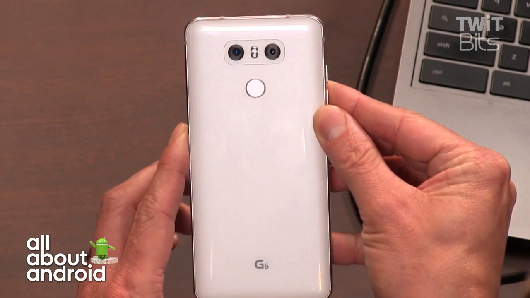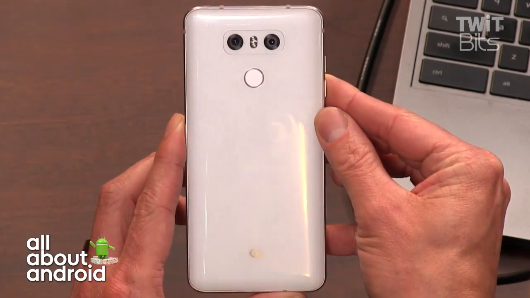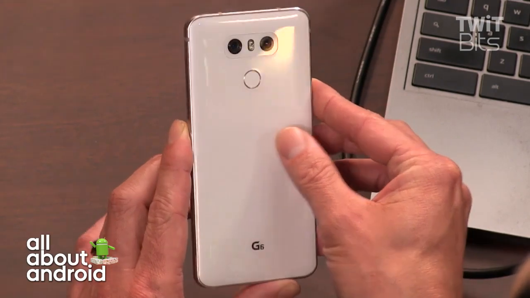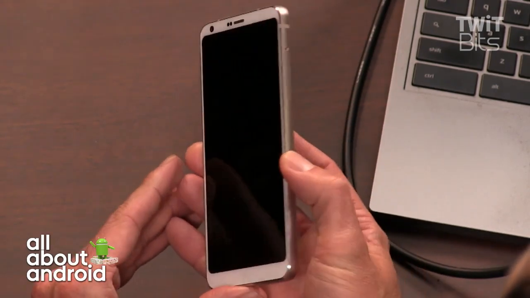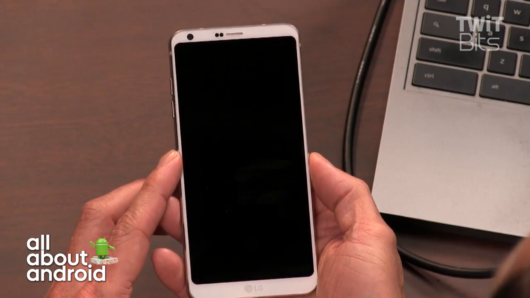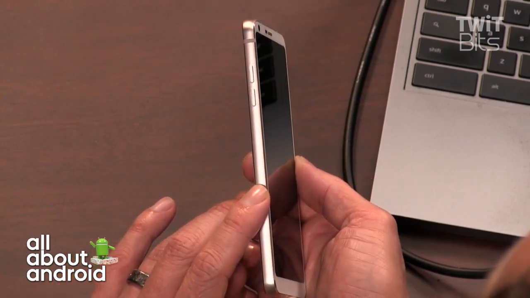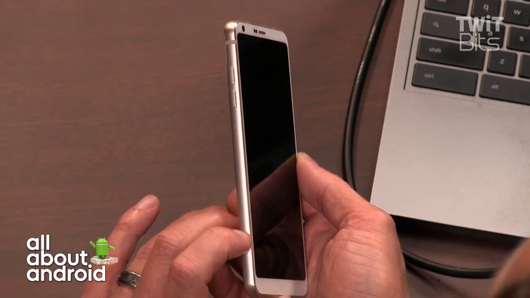And then there are small other differences. Last year's wide angle on the V20 and the G5 was 8 megapixel. Now it's higher, it's 13. But they lost the OIS. So they have OIS on the normal camera, but on the wide angle last year they had OIS. Now they removed that.